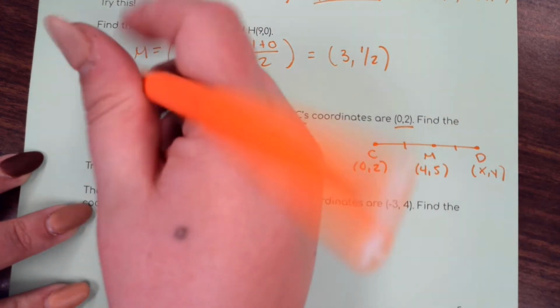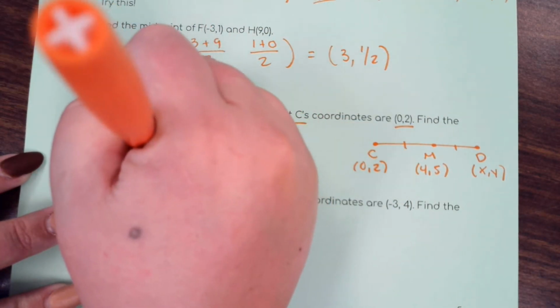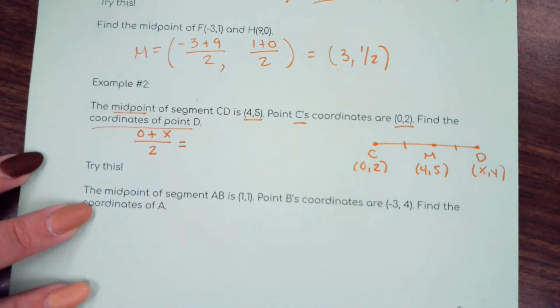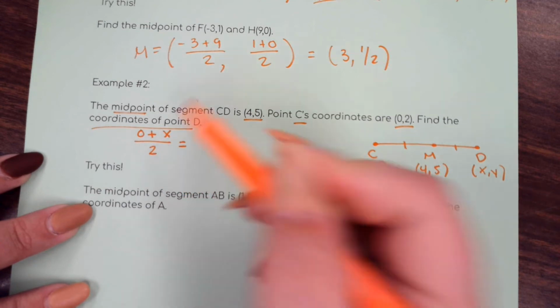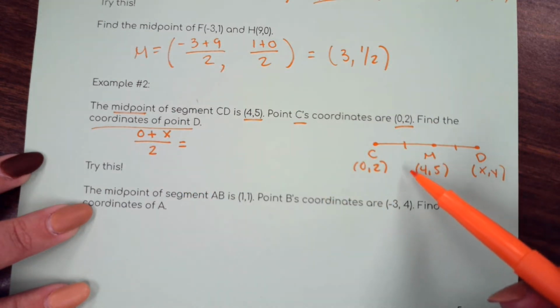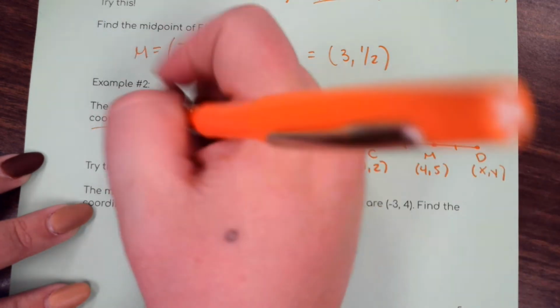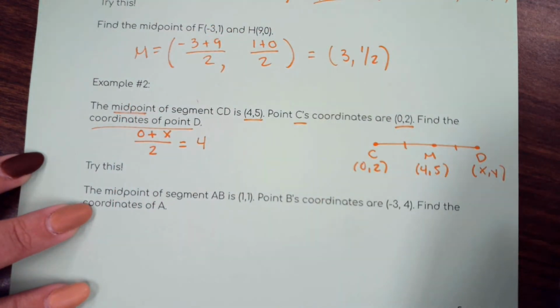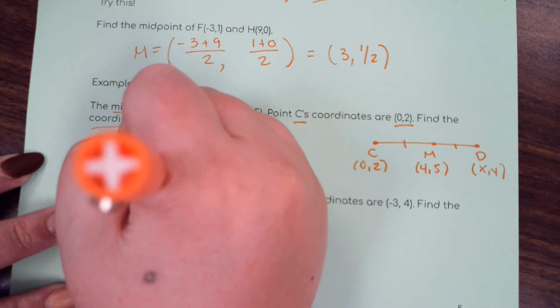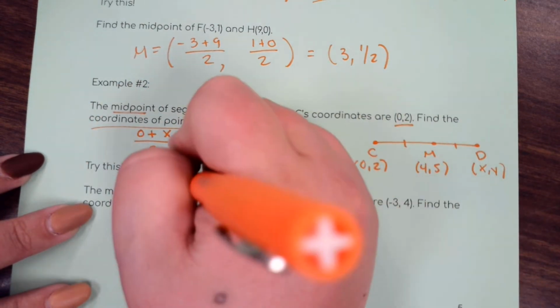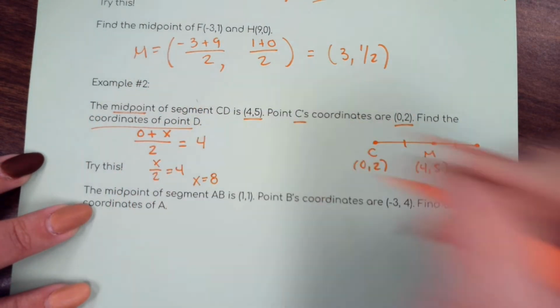So we're just going to leave that as x, over 2 equals, remember, this is the x coordinate of our midpoint. Well, we know what the x coordinate of our midpoint is. That's 4. So we can say equals 4. And then it's just algebra. So x divided by 2 equals 4. So x equals 8.